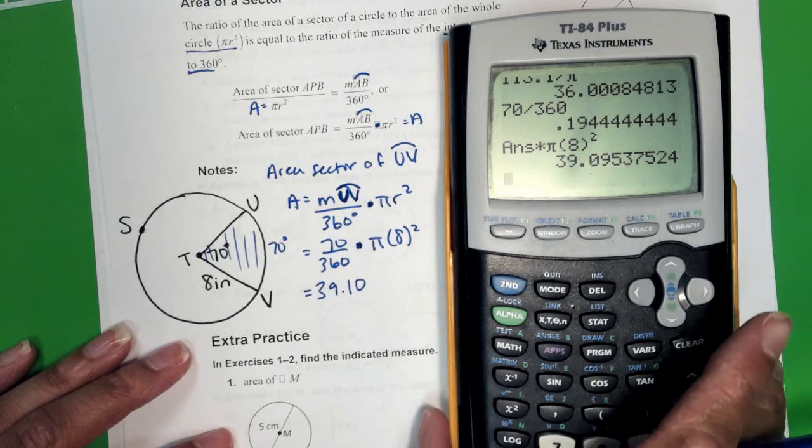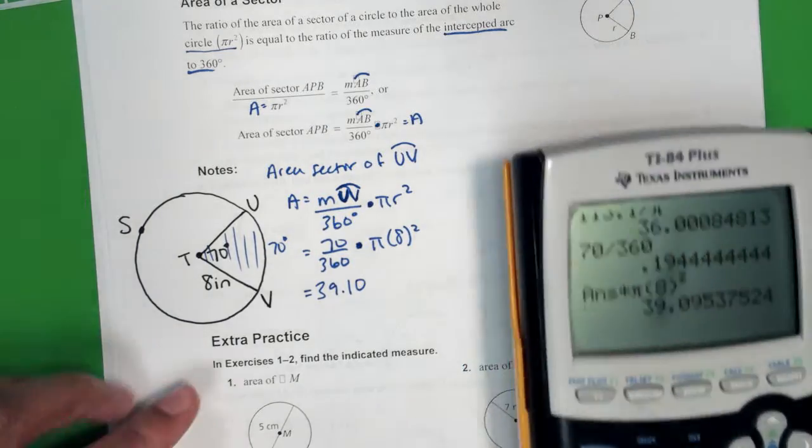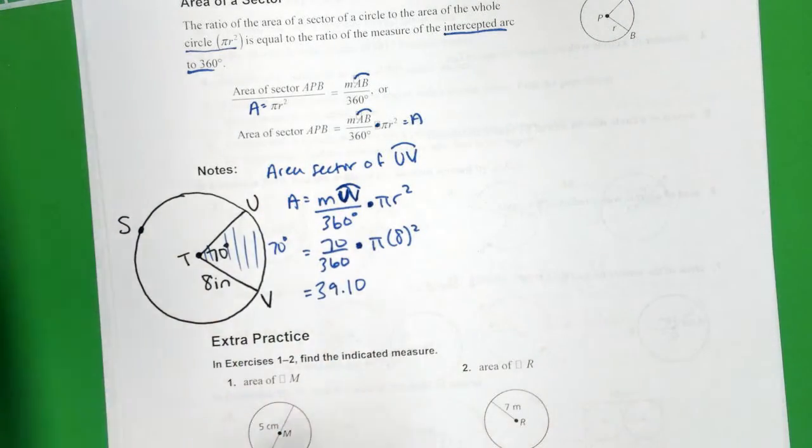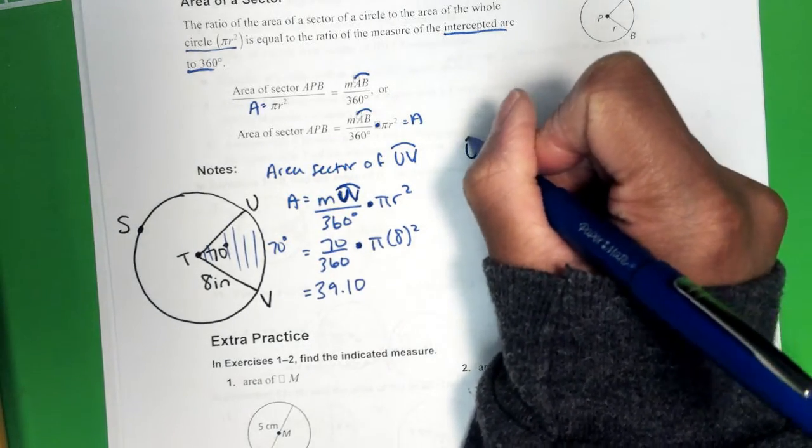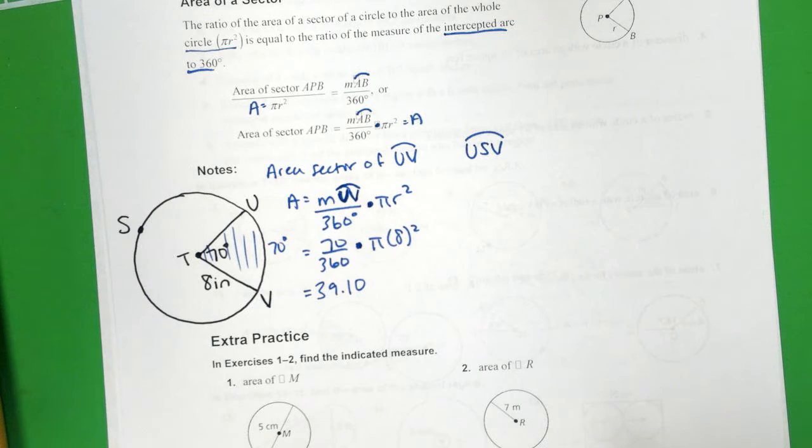Okay, now what if we want to find the measure of the rest of it? So what if we want to find the measure of USV? So we want to find the area of USV this time, so we want the rest of it. No, you cannot subtract, because unlike measures, this is not where it's going to add up to 360. That's different.